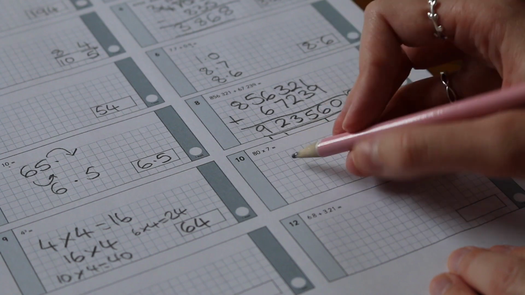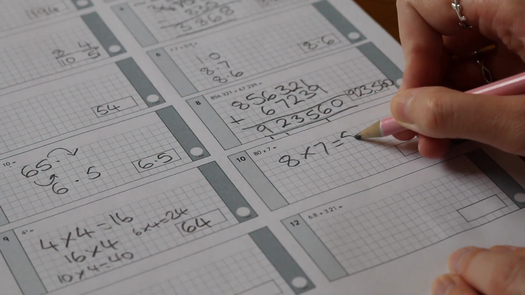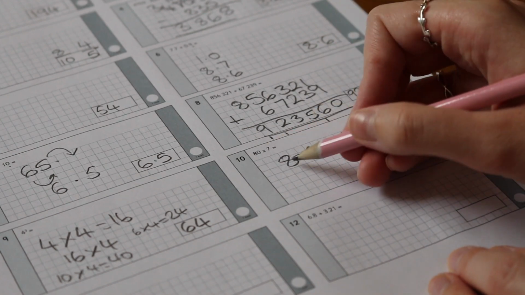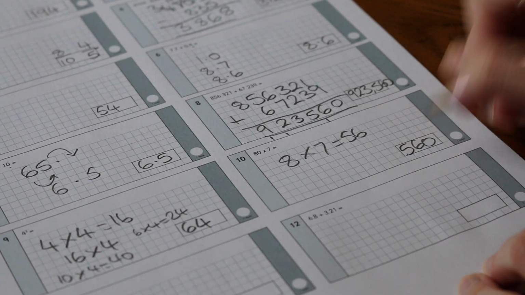80 times 7 is the next one. Well, 8 times 7 equals 56. So 80 is 10 times 8, so 10 times 56 is 560.